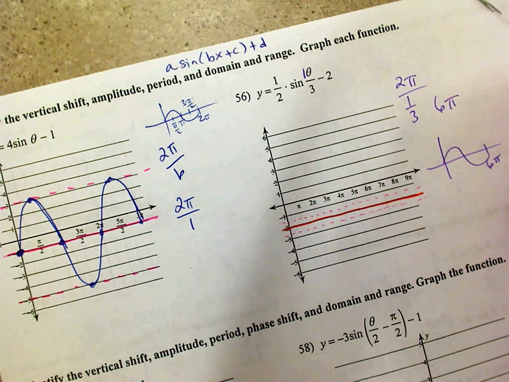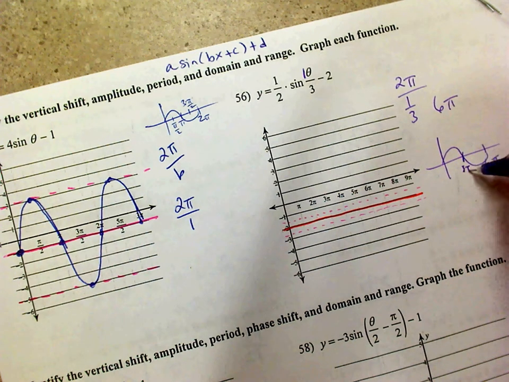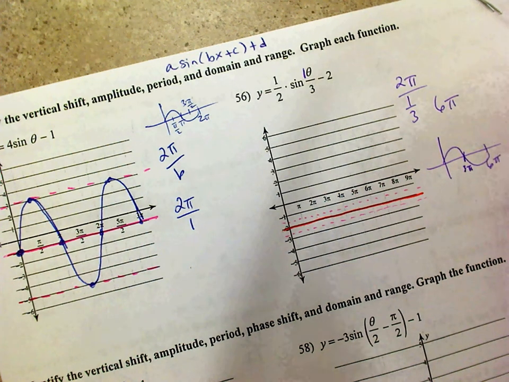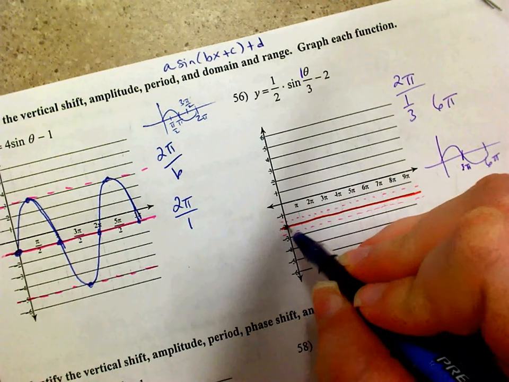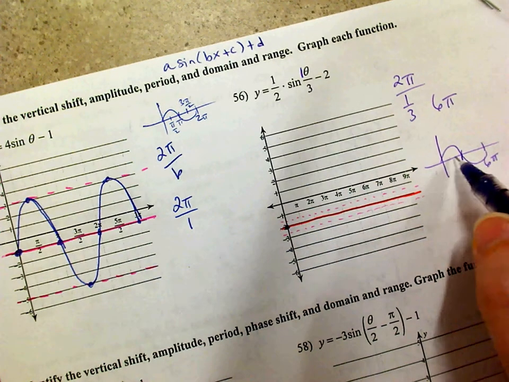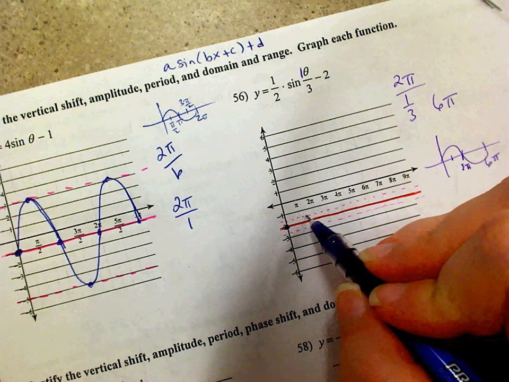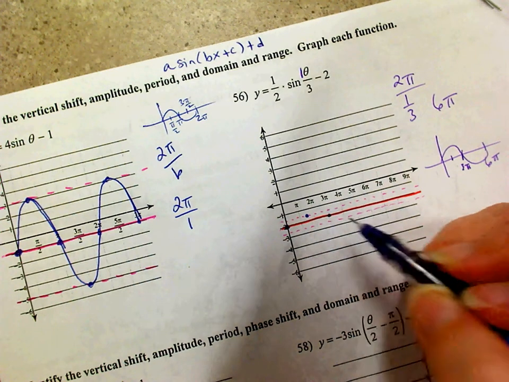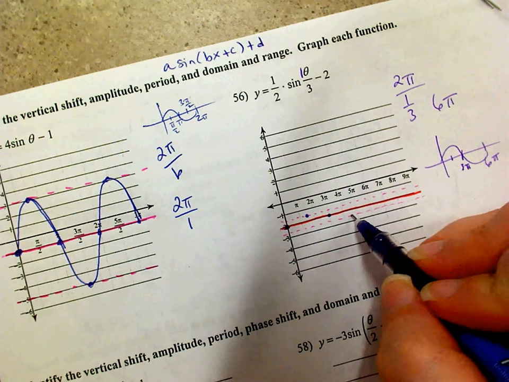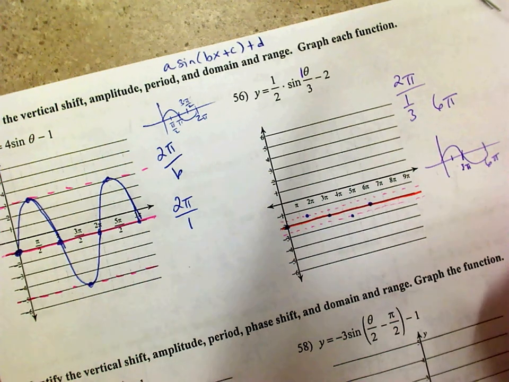I know that at 1/2, I should be at the max. At 3, I should be back at the midline. At 4/2, I should be at the min. And at 6 pi, I should be back at the midline. So at 7/2, I should be at the max, and at 9 pi, I should be back at the min. So it's very similar to this graph over here, just more squished.